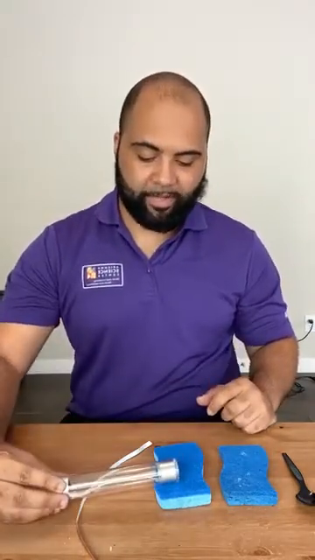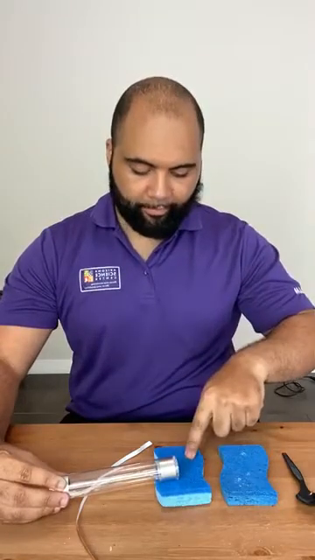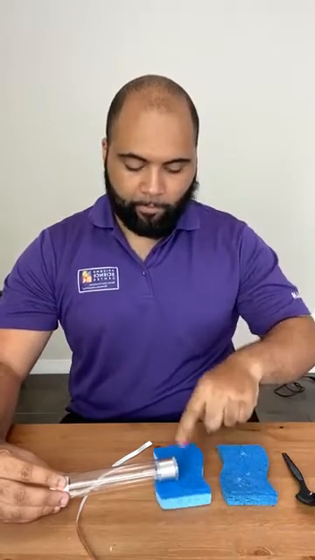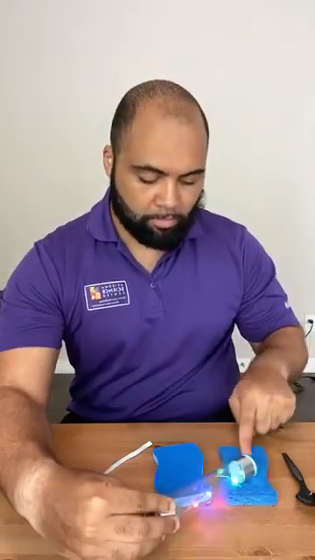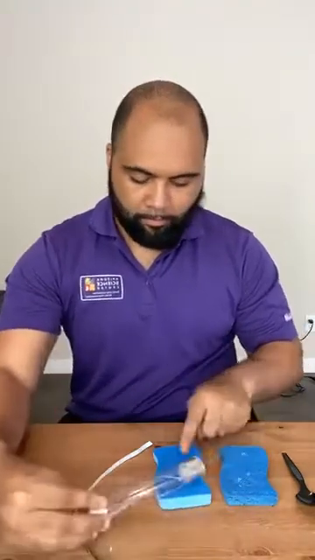I'm going to touch it to this sponge and close the circuit. Now nothing happens. Let's try the other sponge. So why is that happening? What do you think? I want to see somebody in the comments.